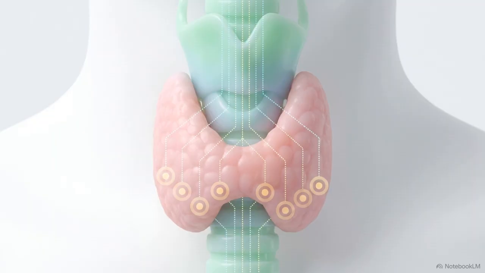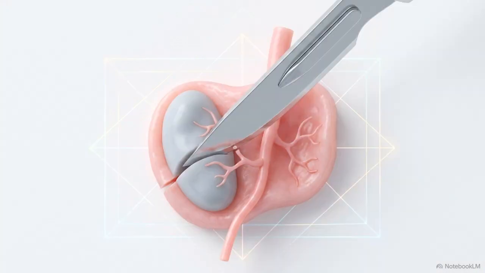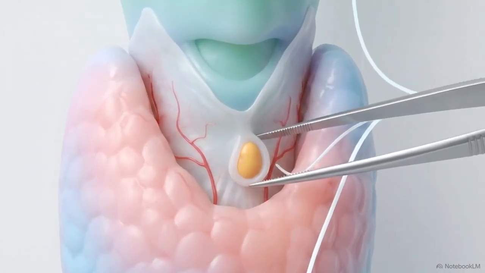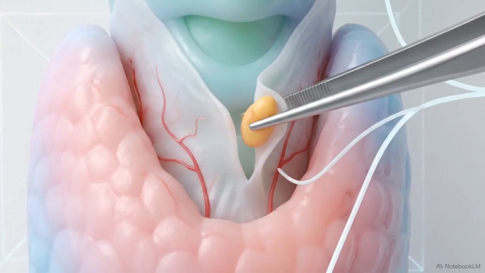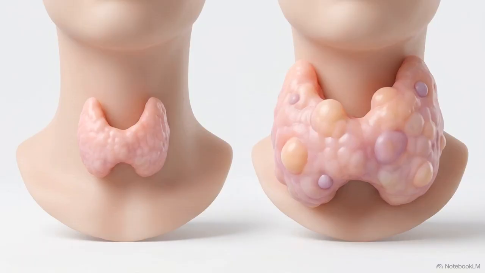Their variable positions are a direct result of their embryological descent from the third and fourth pharyngeal pouches. The surgeon must preserve these tiny glands and the minute arterial arcades that supply them. Accidentally removing them or cutting their blood supply leads to a dangerous postoperative drop in calcium. The millimeter by millimeter dissection required here is the inevitable result of how tightly these distinct tissues fuse together during gestation. Clinically, thyroid pathology follows a pattern.